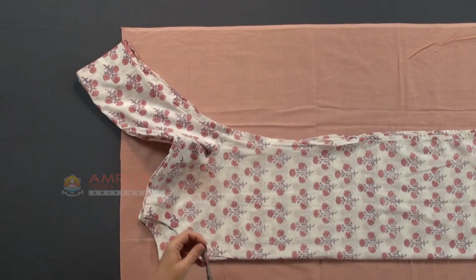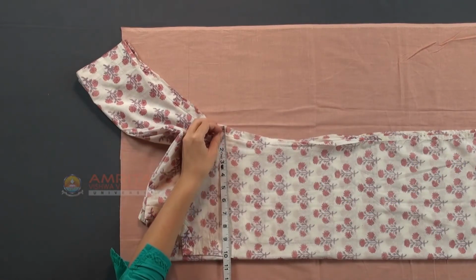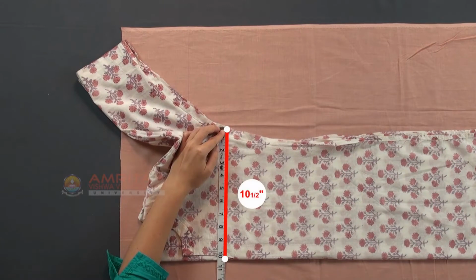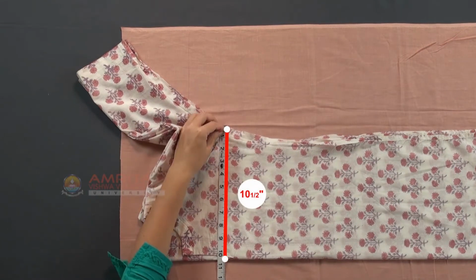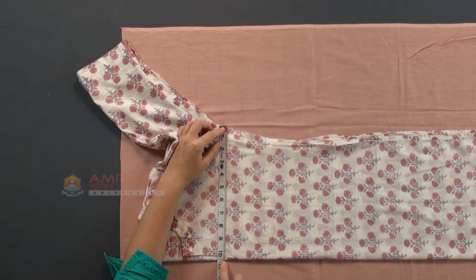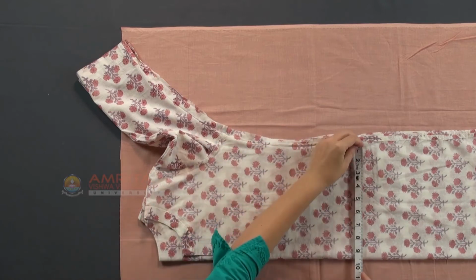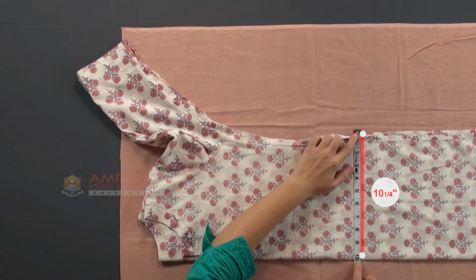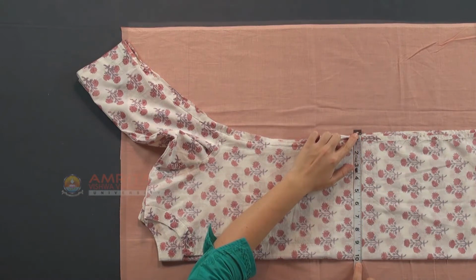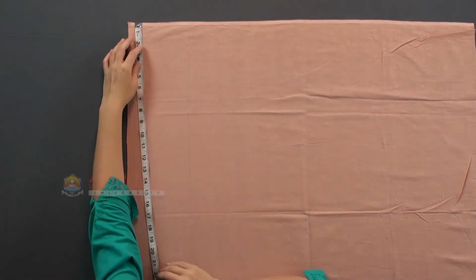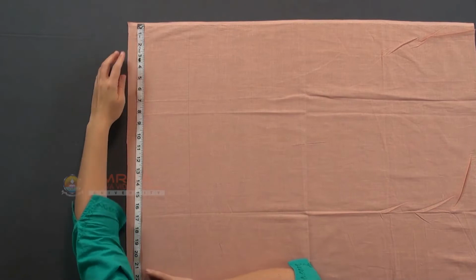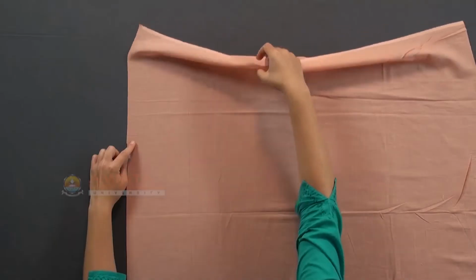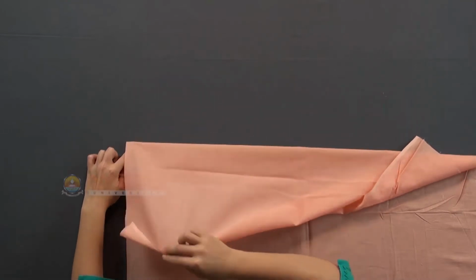We take the example of a kameez. We will measure the chest circumference, which is 10.5 inches. We will now see the hip circumference, which is 10.25 inches here. So here we will take the chest circumference as the basis for folding the fabric, as it is the greatest measurement, and fold the plain fabric widthwise.